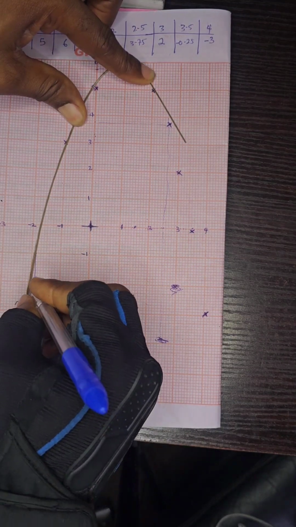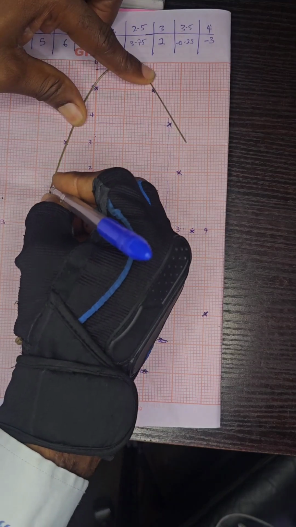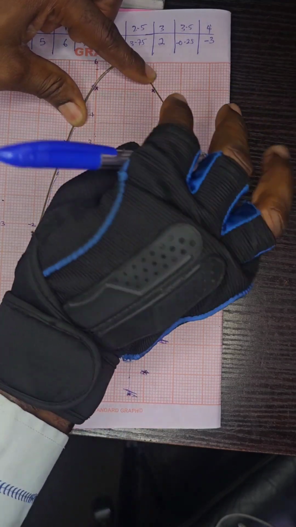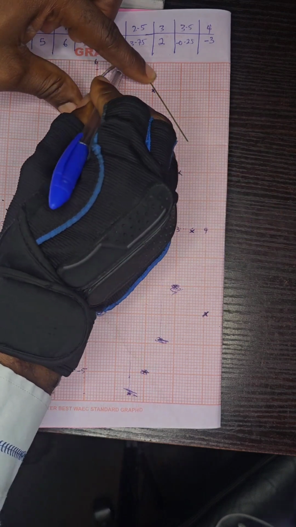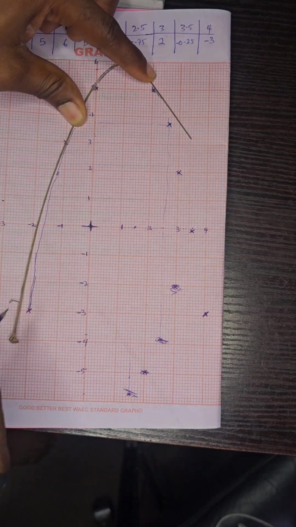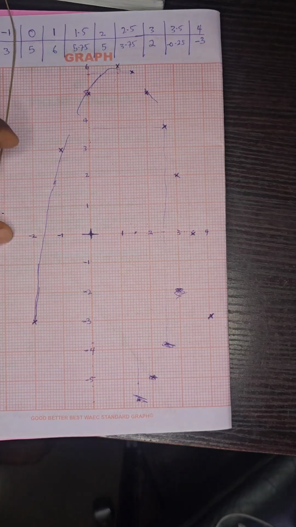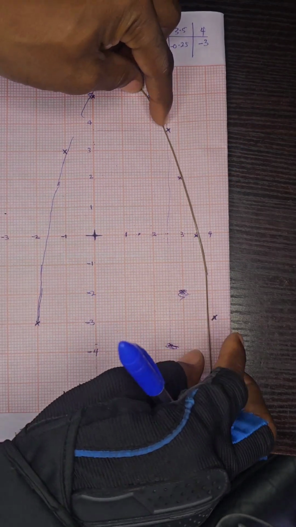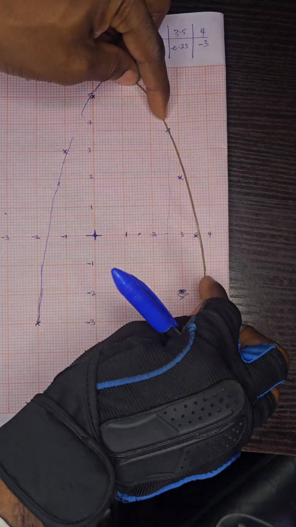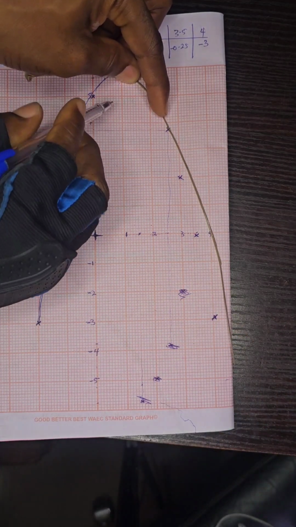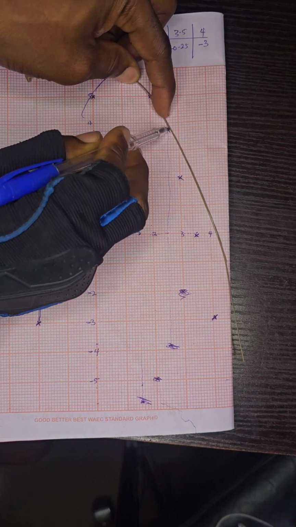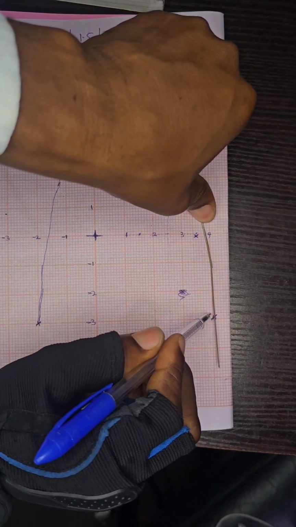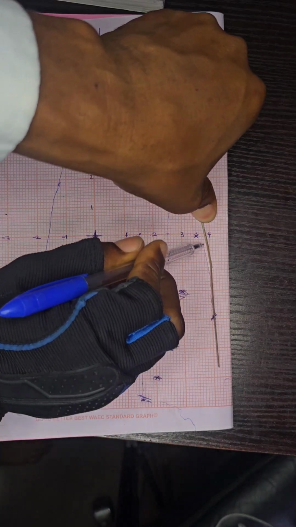If someone is holding it for me, I would have gotten it better. So use it to capture the line. It will be a bit rough, but you can't just be picking two points. You have to pick exactly where the curve is.